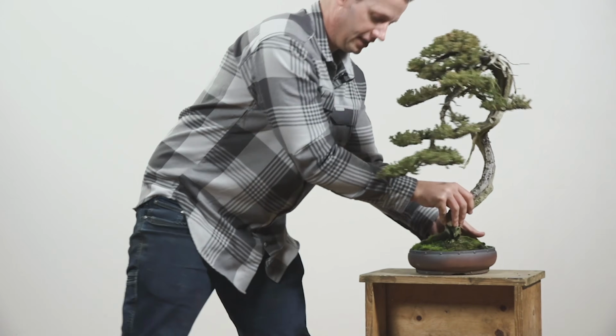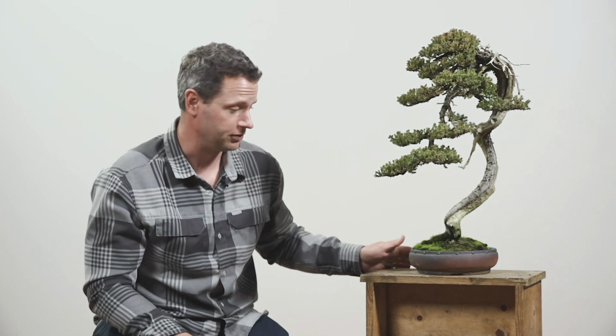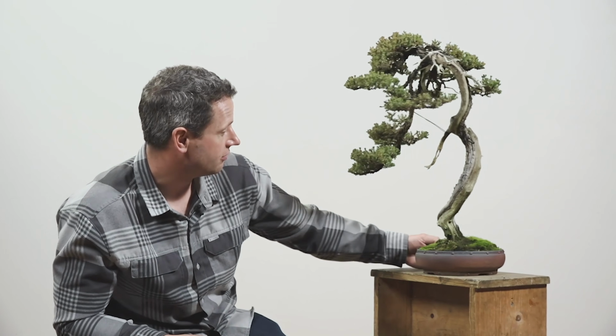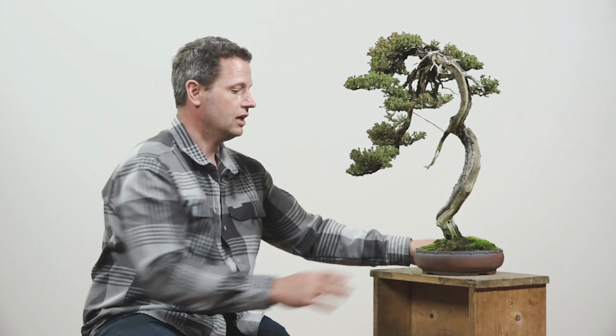Again, this is my first bonsai tree from when I was 12 years old. Still alive. I'm very, very proud of it. Okay? A juniper. Now, I think junipers probably create the most interesting vernacular and vocabulary for the pursuit of bonsai because they have such an emphasis placed on the contrast of the living and the dead.